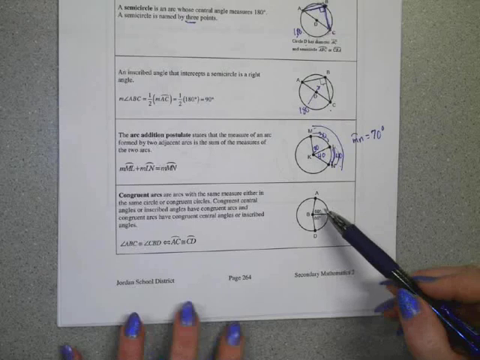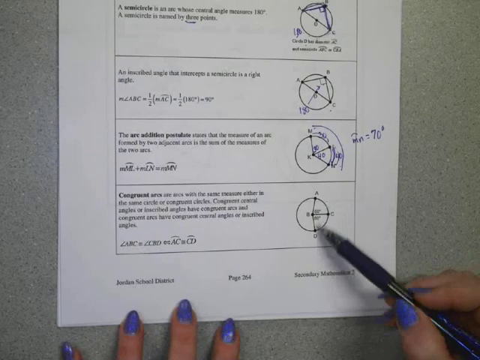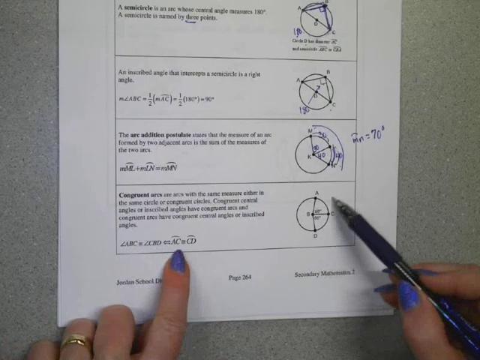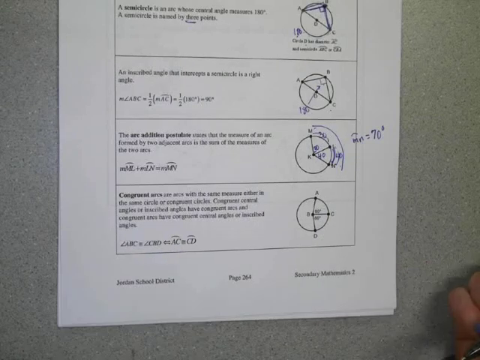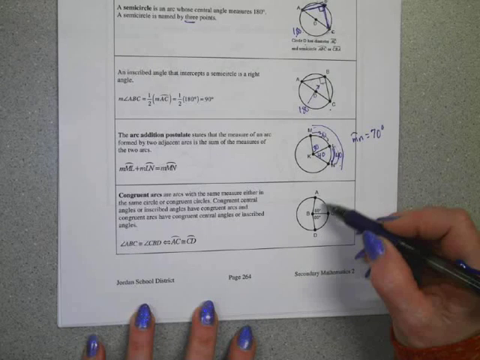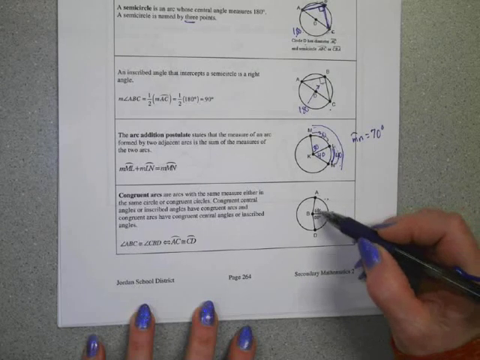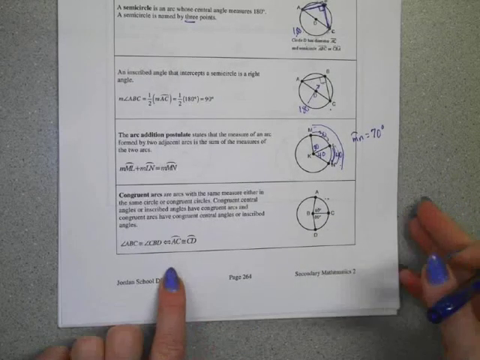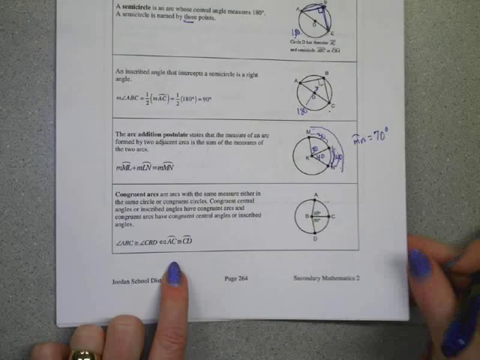This last piece is just saying that if this is 80 and this is 80, then their angles are equal and their chords will be equal. So if we have chords that are equal, if we have arcs that are equal, then their central or inscribed angles will also be equal. And we'll see that a little bit more in detail a little bit later.